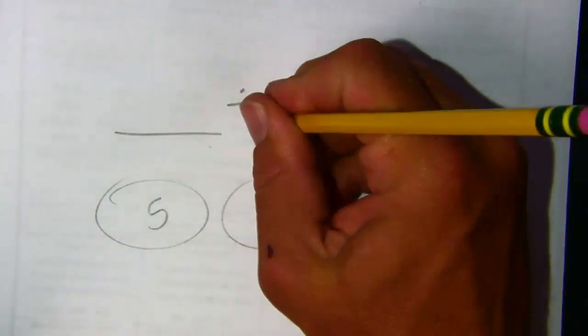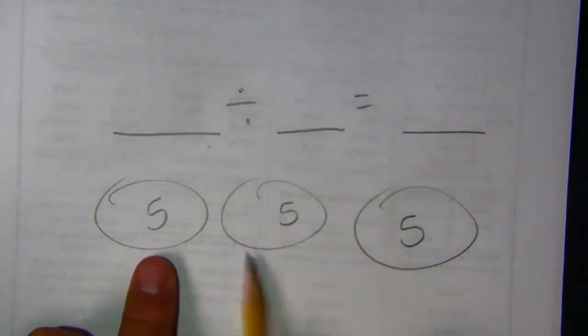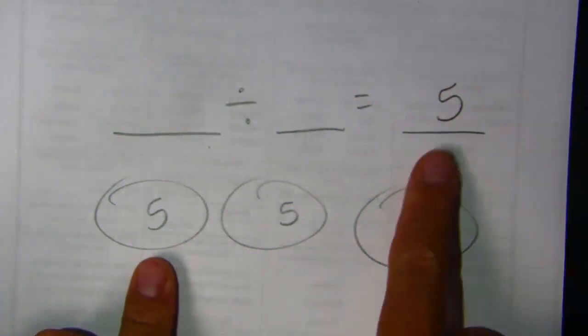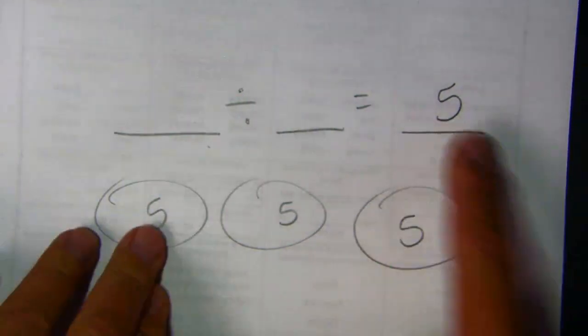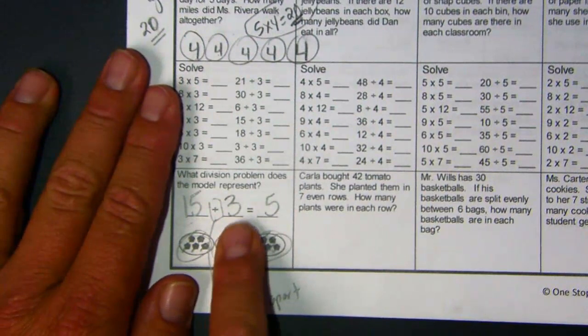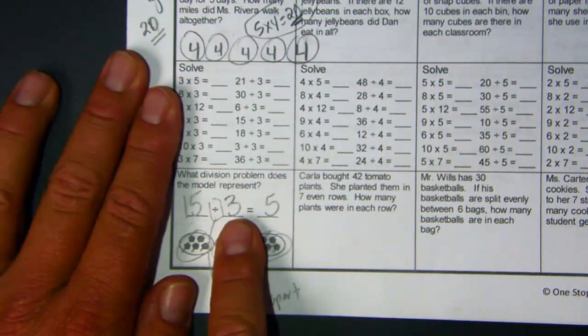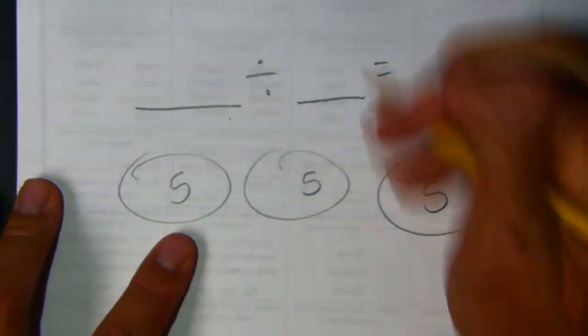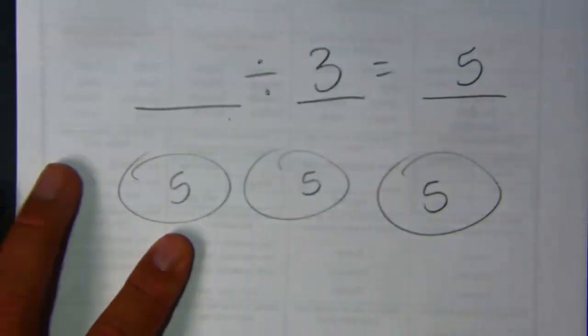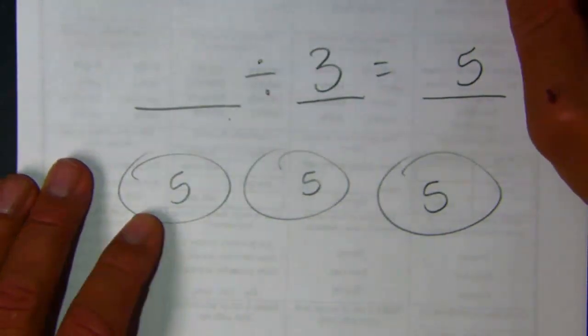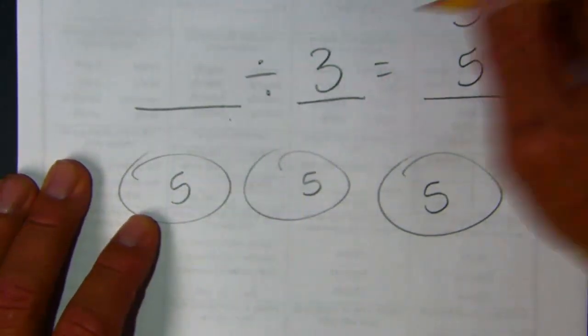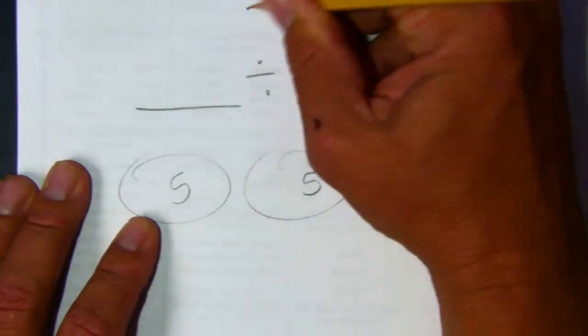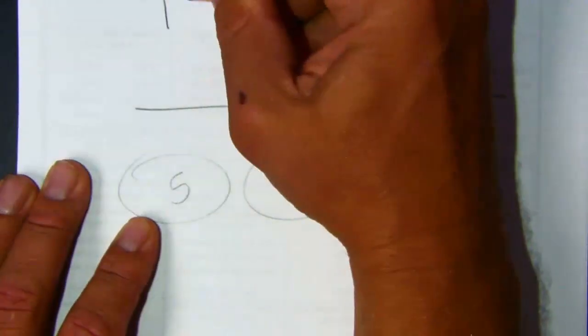So I already showed you one way to do it. Here's another way. You could go, ooh, each person gets 5. Do you see how I'm filling in the 5 first now, whereas over here I filled in the 3 first? I was like, oh, there's 3 friends. Now I'm filling in the 5 first. So how many friends are here? 3. And then because multiplication is the inverse of division, think of it as 5 times 3 equals 15.